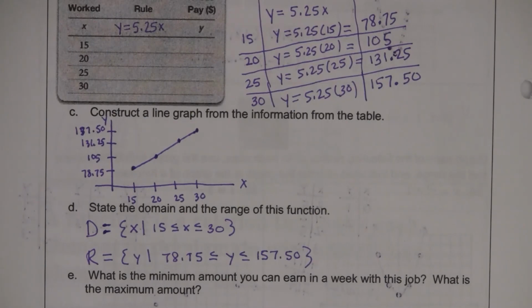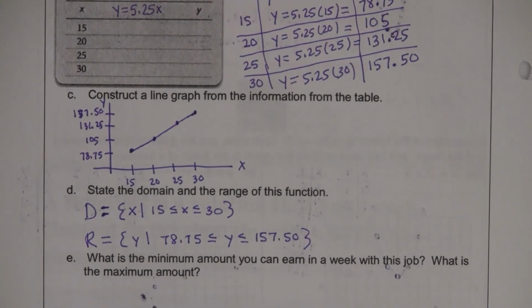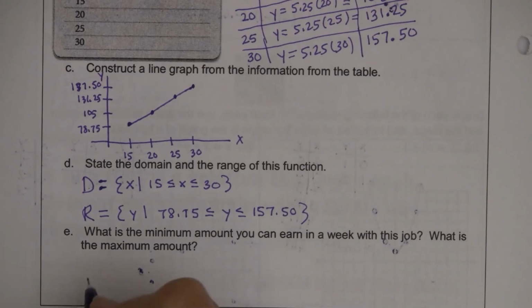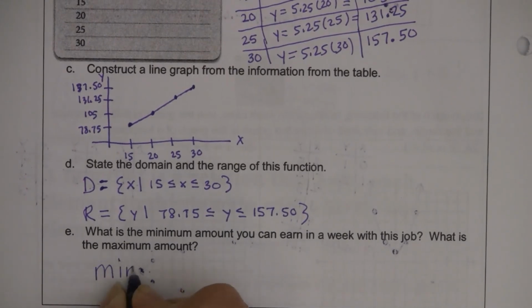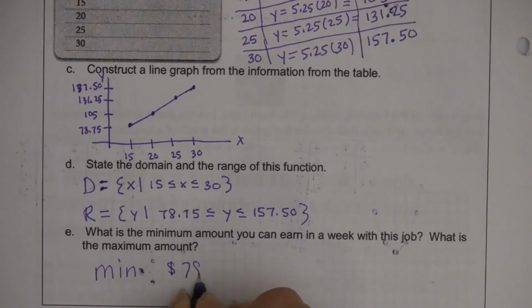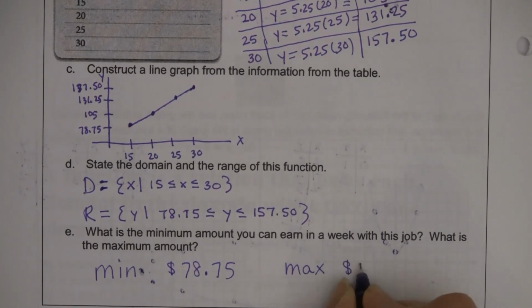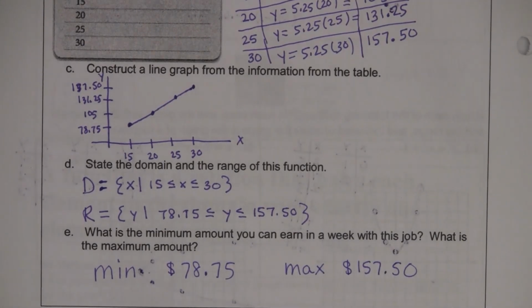And then they asked, what is the minimum amount you can earn a week at this job, and what is the maximum amount? The minimum that I can earn would be $78.75, and the maximum that I could earn would be $157.50.